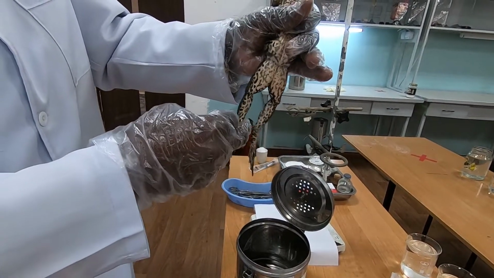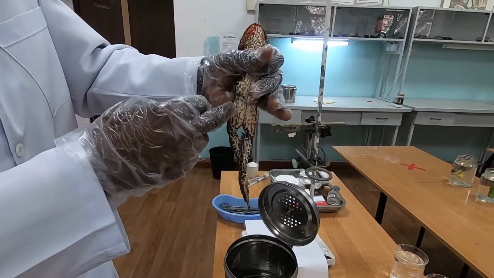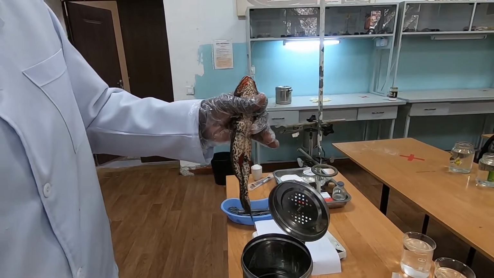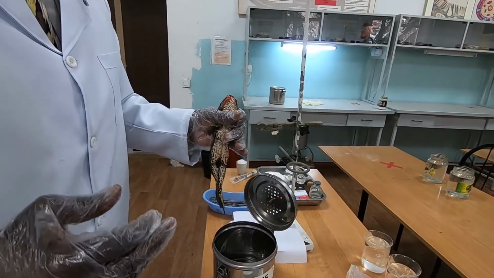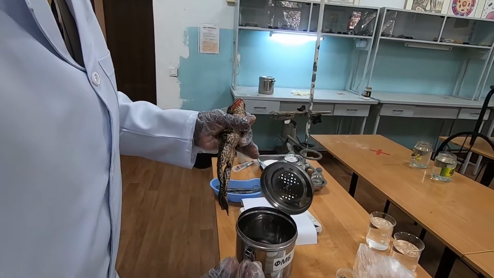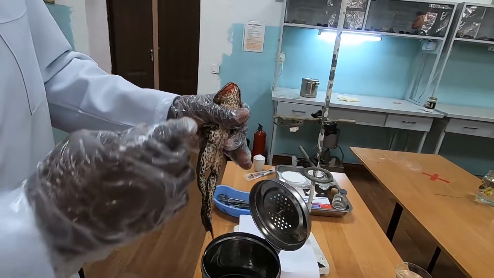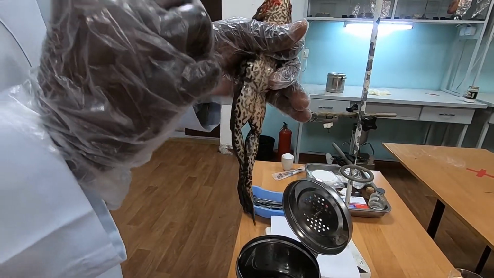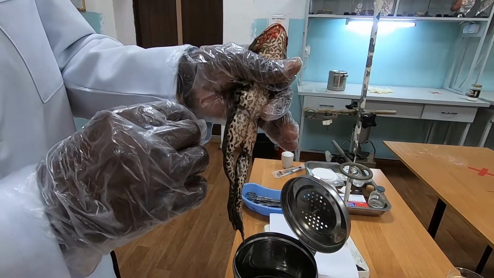Its sensitivity is beginning to return. All right? And then we're going to determine using different concentrations of sulfuric acid. All right? We're going to use it on different sensitive parts of the body. We're going to show it to you now.